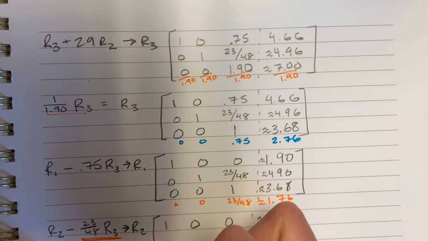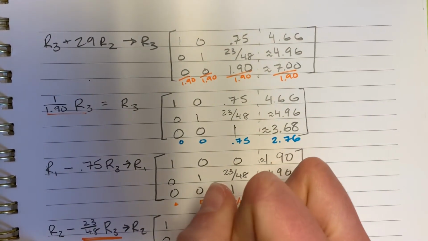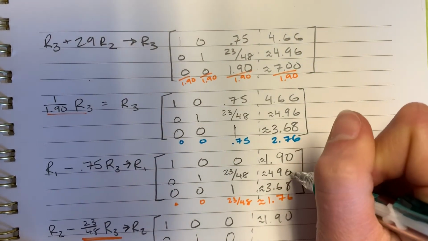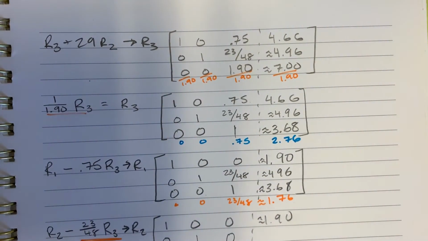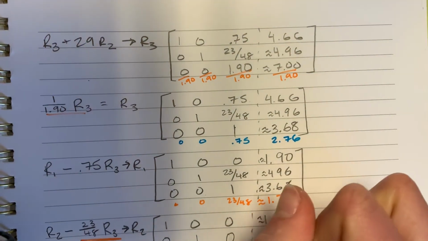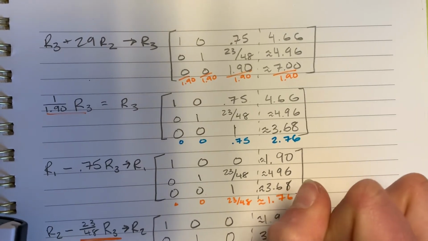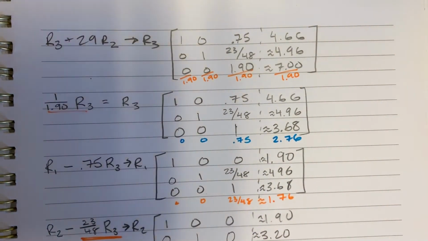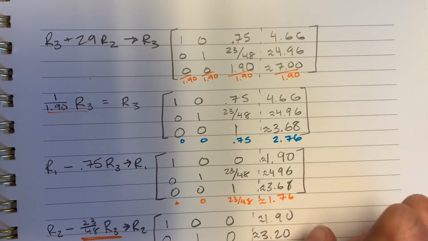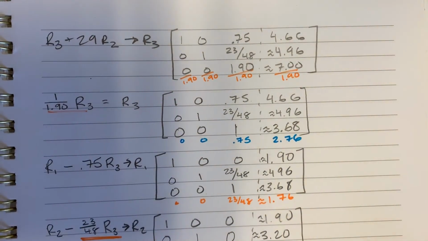So 0 minus 0 is 0. 1 minus 0 is 1. 23 over 48 minus 23 over 48 is 0. 4.96 minus 1.76 is 3 point, rounded to 0. And I've got 0, 0, 1 stays the same, 3.68. Okay.